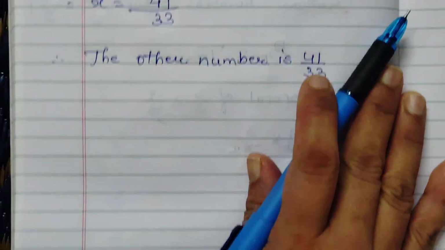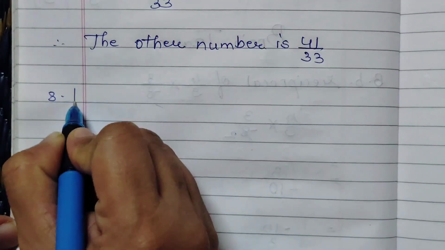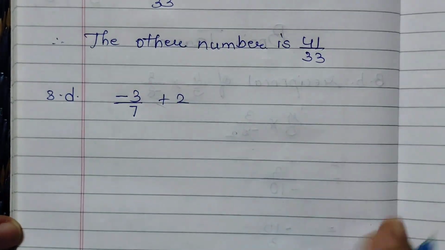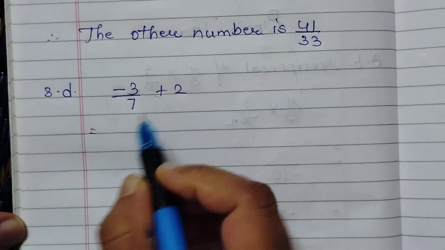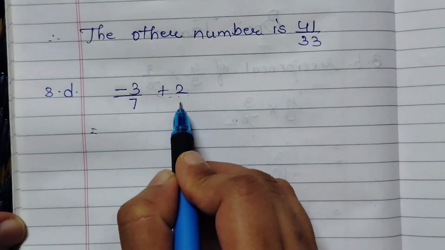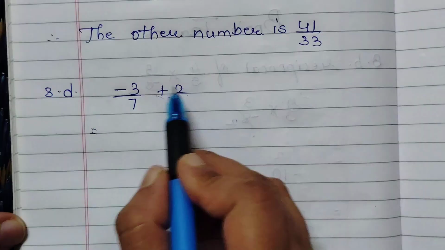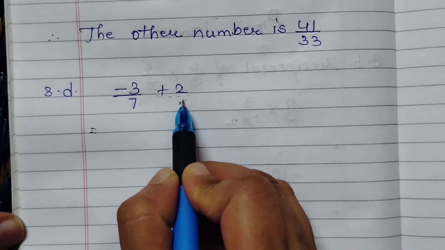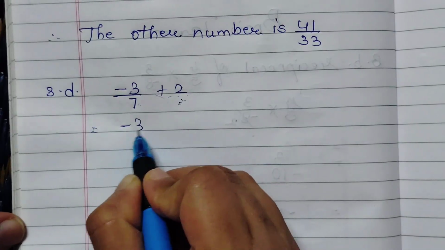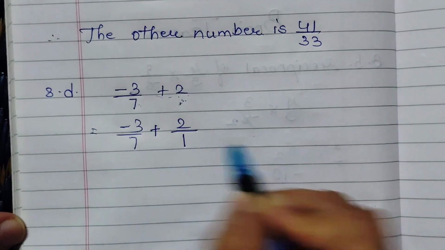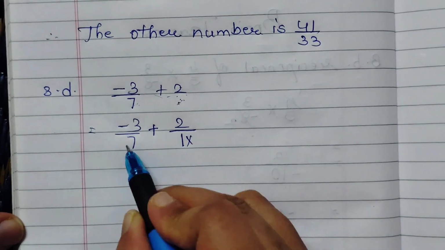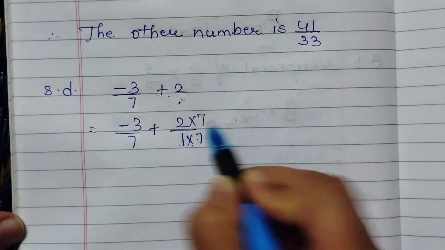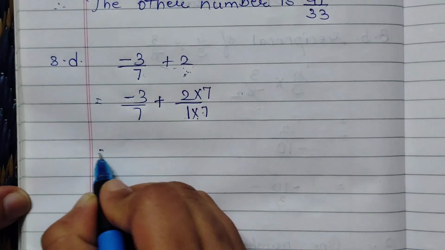So minus 3 upon 7 plus 2 we are going to add. Here also there are no denominators. So for addition what do we require? The same denominators. The denominator should be the same. So here nothing is there, so I will take it as 1. 2 upon 1. So I will multiply by this 7 over here. So I will get 7 here. Down I multiplied, so up also I will multiply by 7. So what did I get?